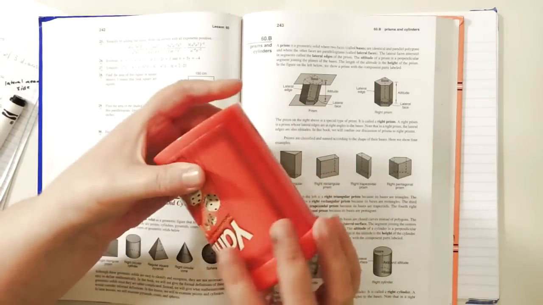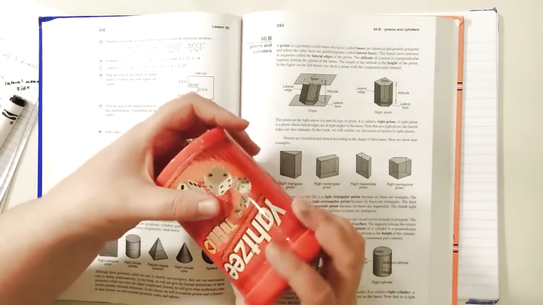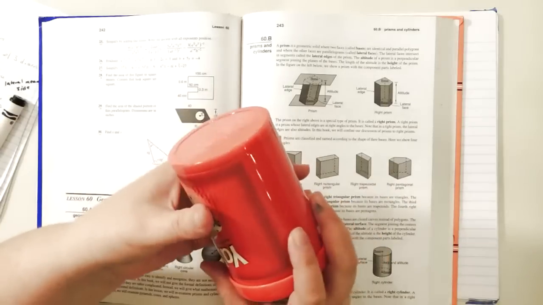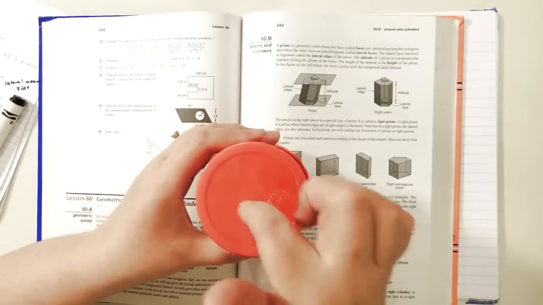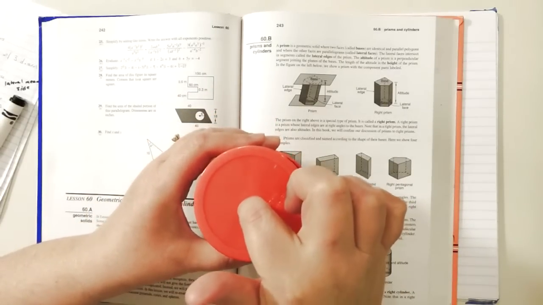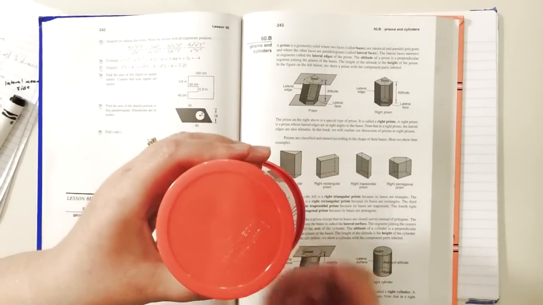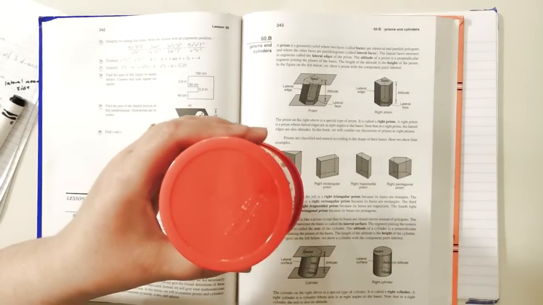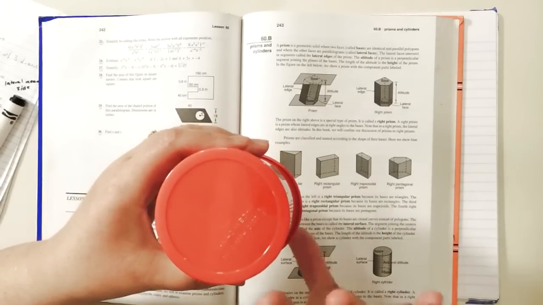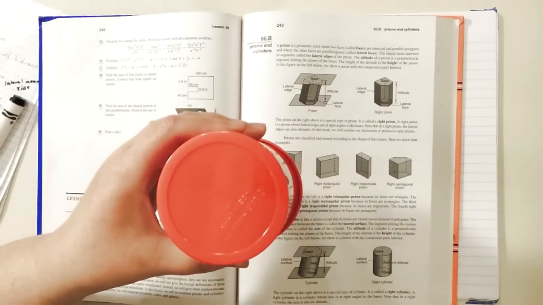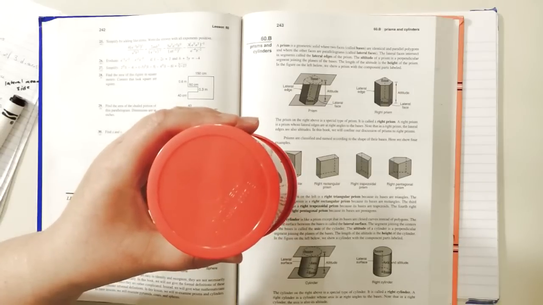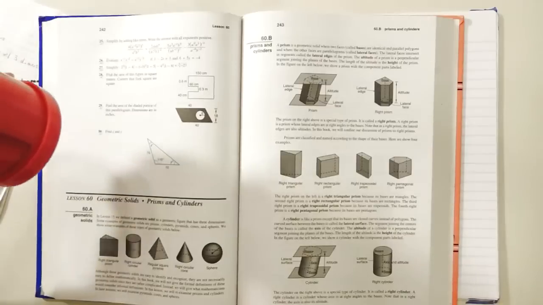The sides are a curve, not straight polygons. If we put a rod directly in the center that went from this base to this base, in the center of the circle, that would be the axis. And the height is still called the altitude. Okay?